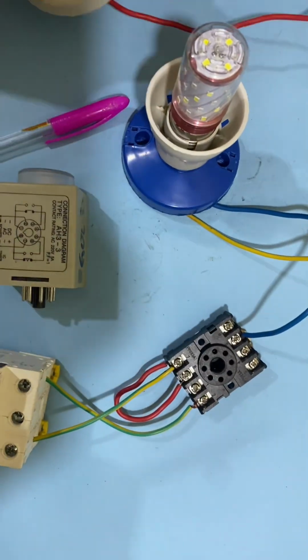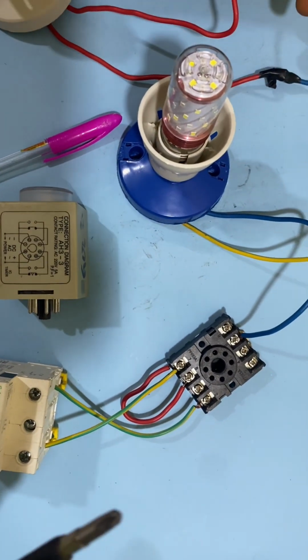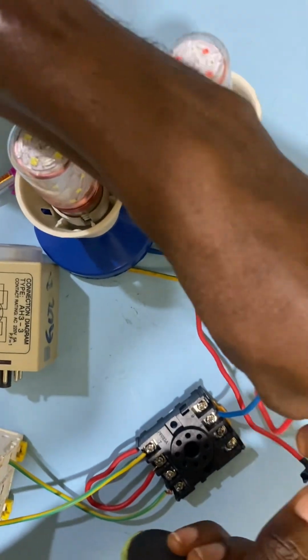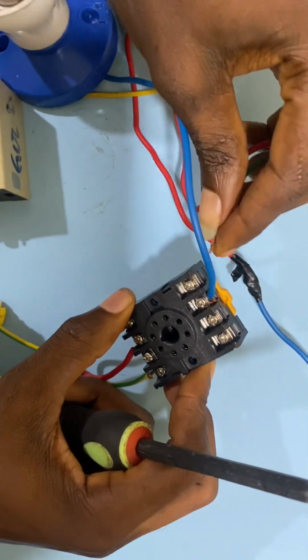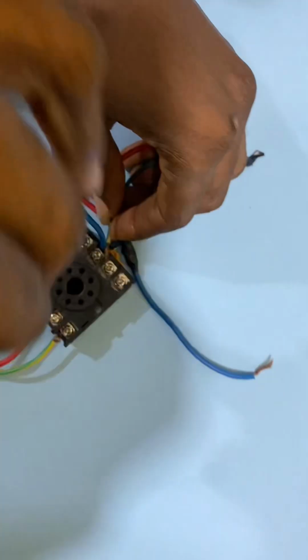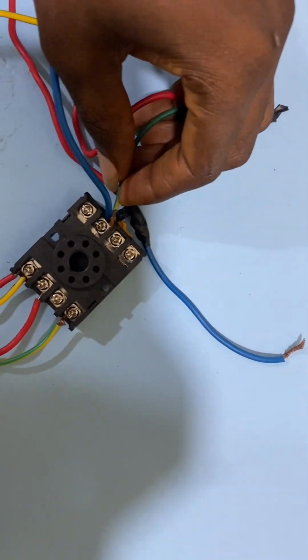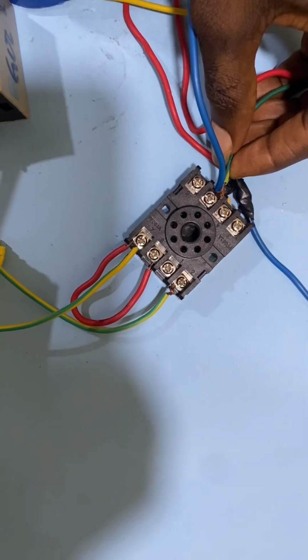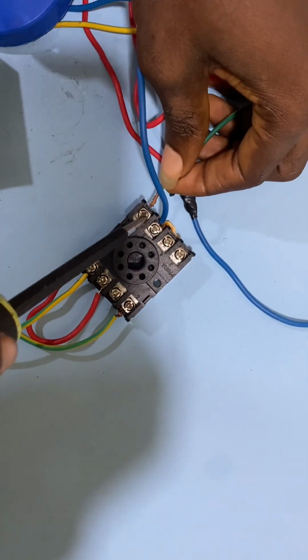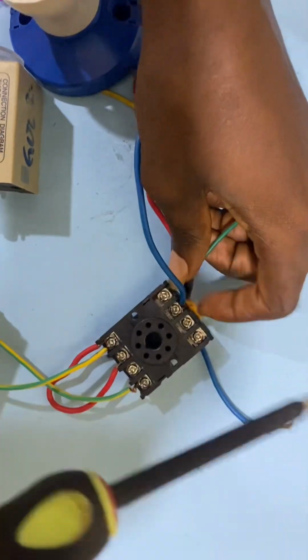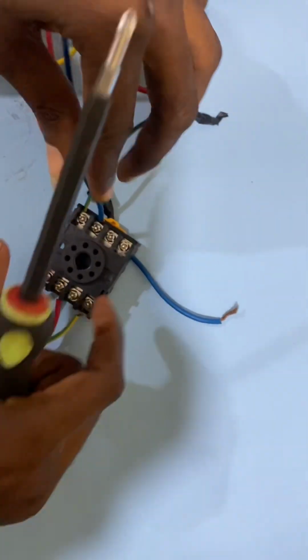So the next thing is to connect the second load. This is my second load, so I'm going to connect it to pin 6. The first load is to pin 5, so the second load will be to pin 6. This is pin 6. Pin 6 is normally open, whereas pin 5 is normally closed. Alright, so I'm done with that.